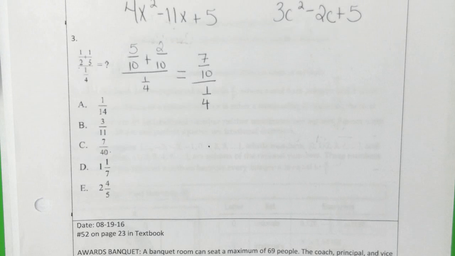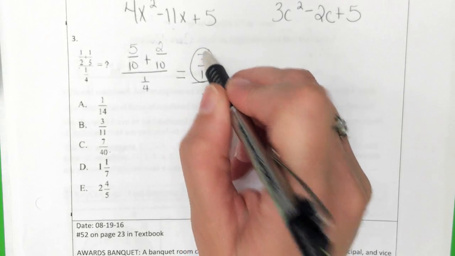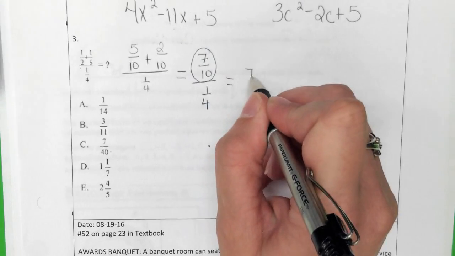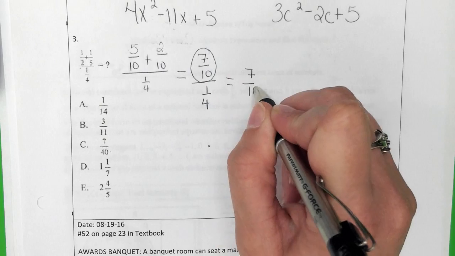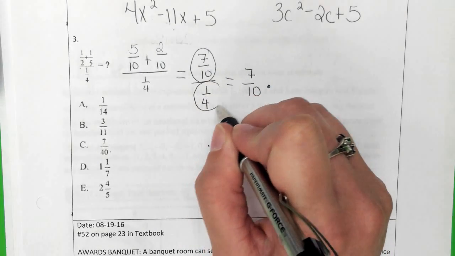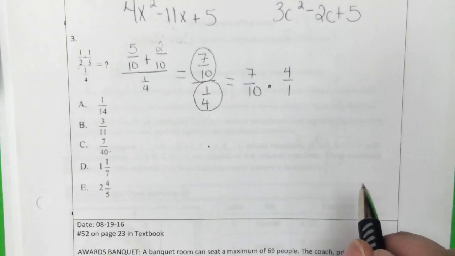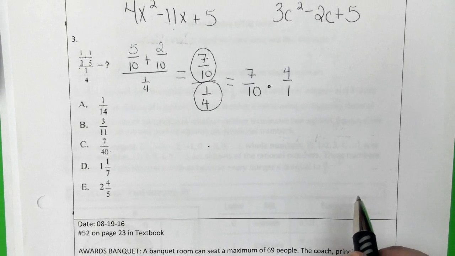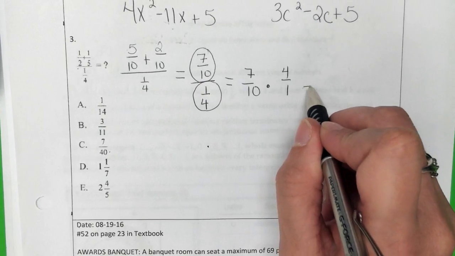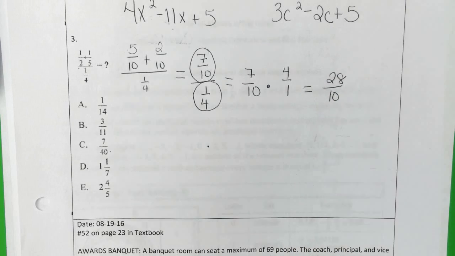Alright, what do we do from there? There you go. Keep, change, flip, whatever you want to call it. Keep the 7 over 10, change division to multiplication, and we're going to flip this bottom fraction, so it's going to be 4 over 1. Y'all okay on that? Alright, then you can just multiply. 7 times 4 is 28, and 1 times 10 is 10.